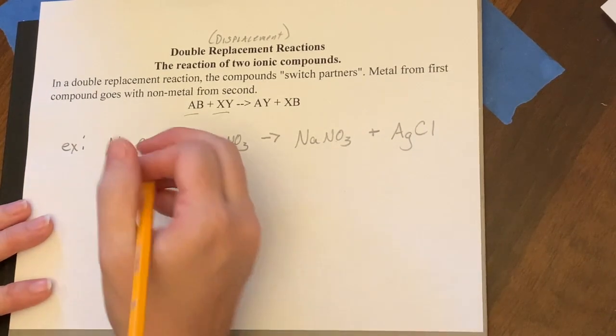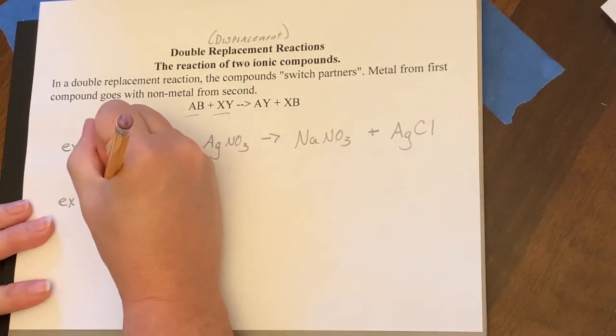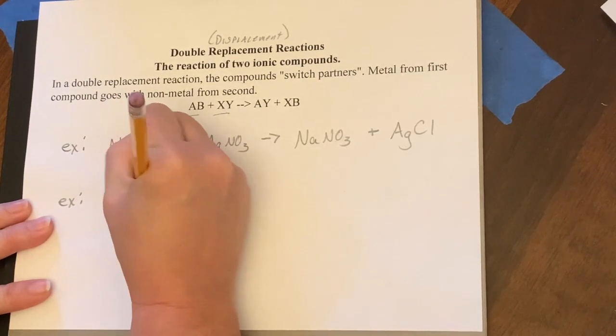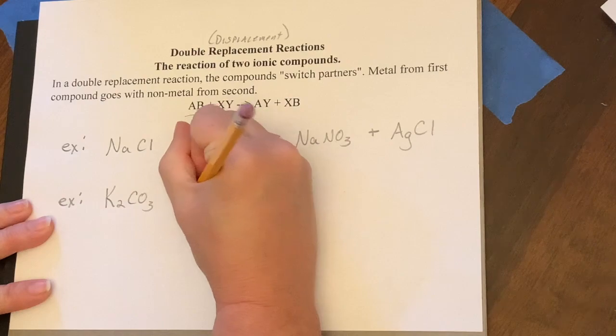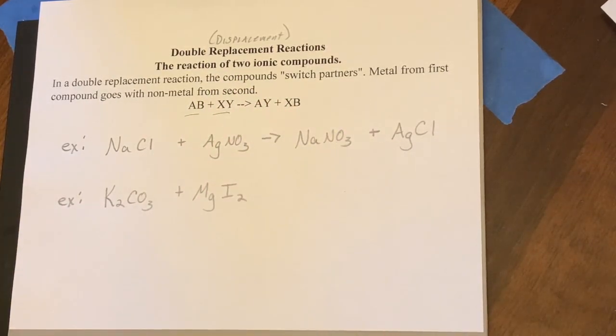All right, let's take a look at another example. Okay, so now let's go on ahead and we're going to do potassium carbonate plus magnesium iodide. Take a second here and pause and see if you can predict what the products are going to be.